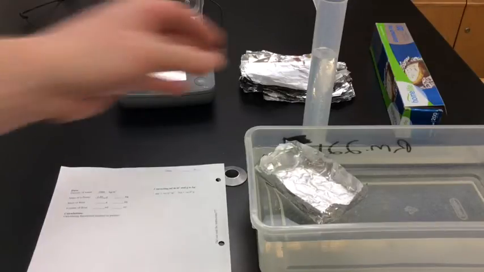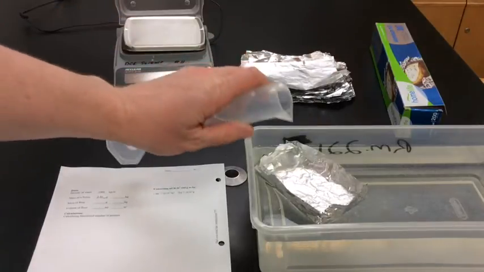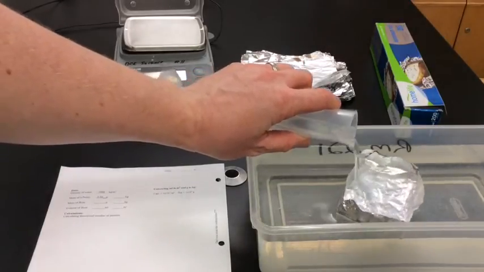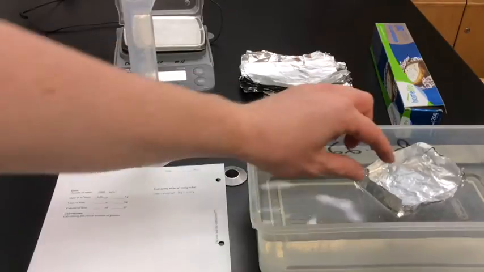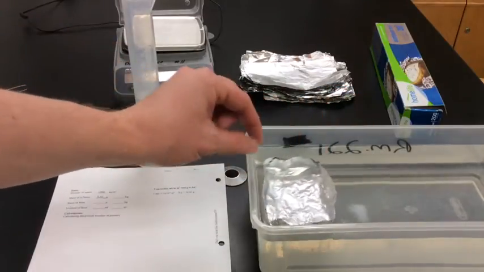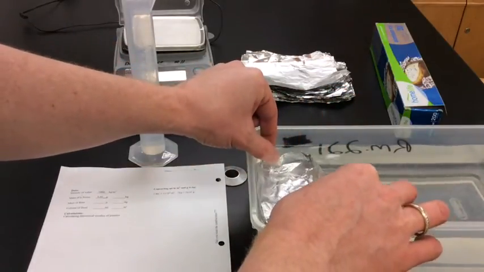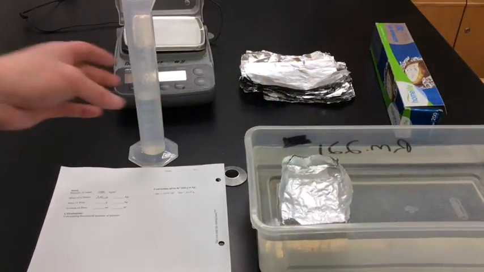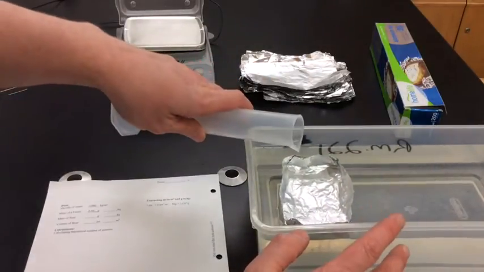Then I'm going to fill my boat with water and try to figure out how much water it can hold. As it's filling, you can say, well, this side's a little low, and you can shift how that water is laying in there a little bit. And you're going to keep filling.